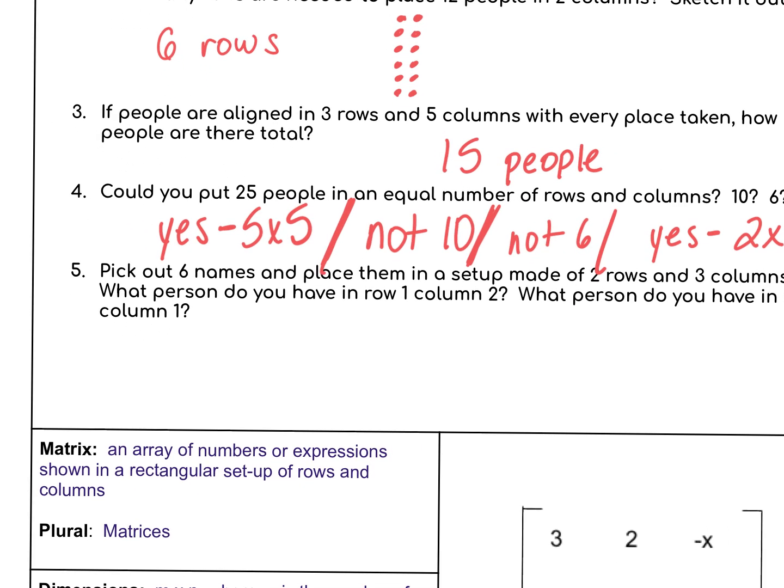Perfect. Okay. And then number 5, it told you to pick out 6 names and place them in a setup made of 2 rows and 3 columns. Okay, let's do it. Give me some names. Radley? Give me another name. Mackenzie. Keep going. You're a nice friend. You're just picking your whole table. Zoe?